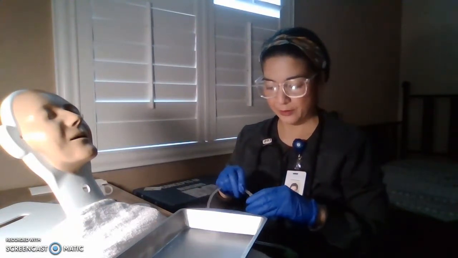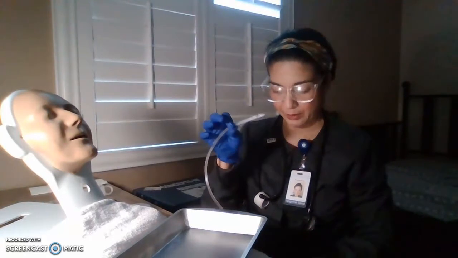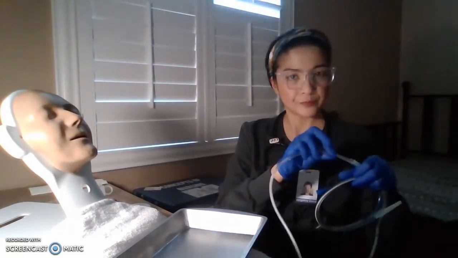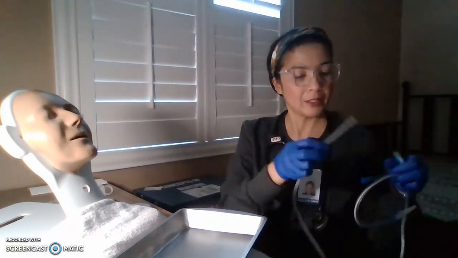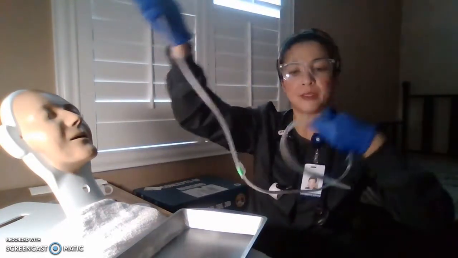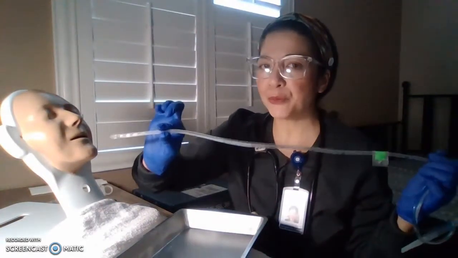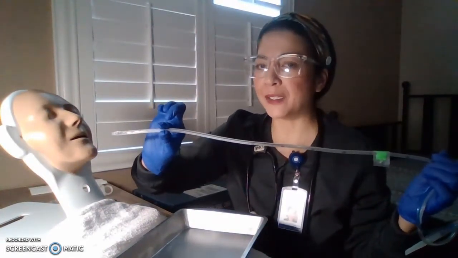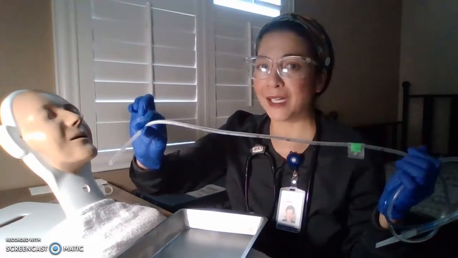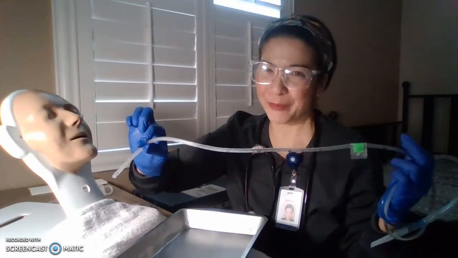All right. I'm just lubricating the end, okay? All right, once we're done with that, we will now do the insertion. Okay, so anatomy wise, how do we go in? It would be going straight and down, not up, straight and down. Okay, that's how we're made.